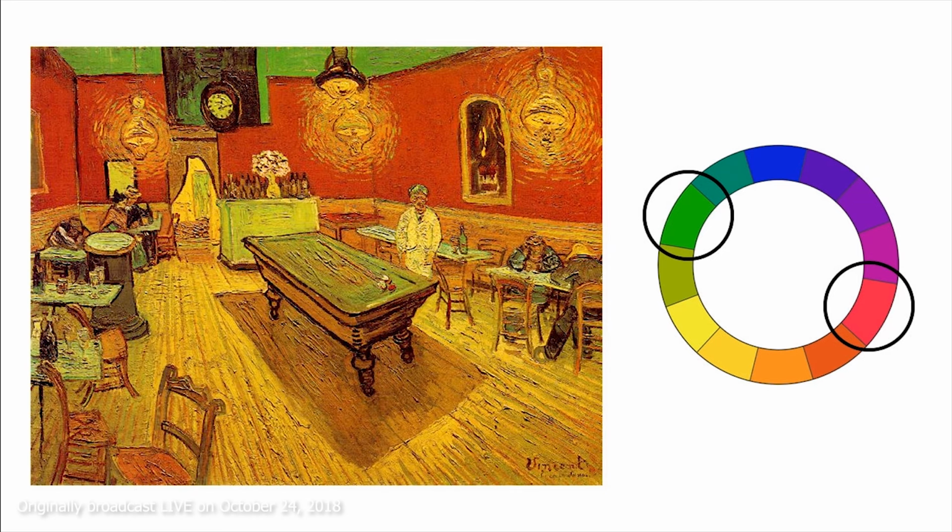Well, in this case, this is another Van Gogh painting. They're all Van Gogh paintings. Red and green is definitely dominating here. There are some yellows in there, actually a lot of yellow, but the red and green are the colors that are popping out. They're the two brightest colors, the two most intense colors in here.